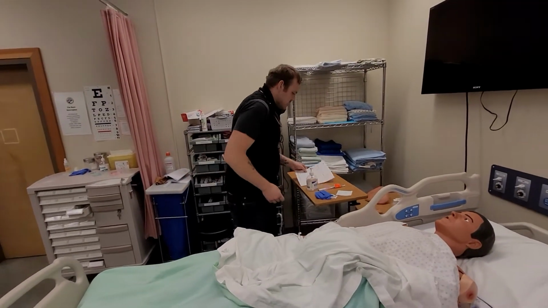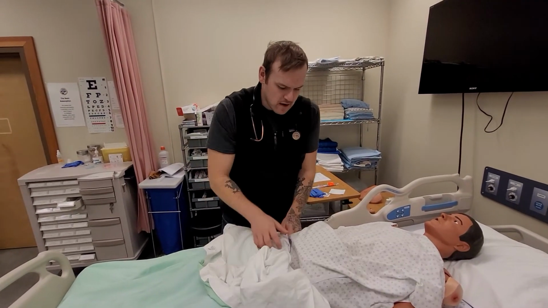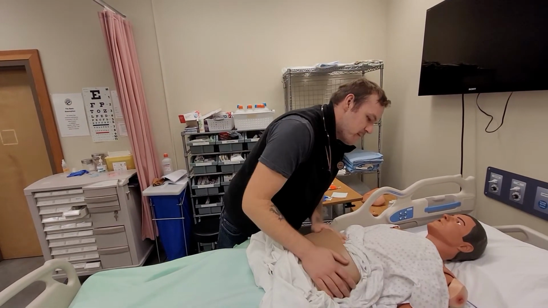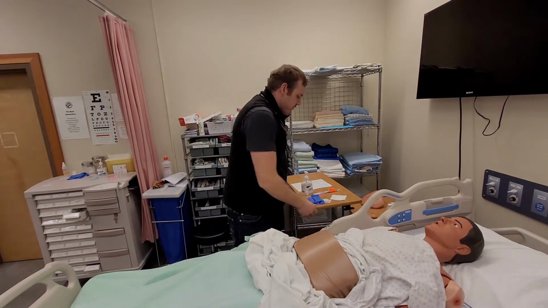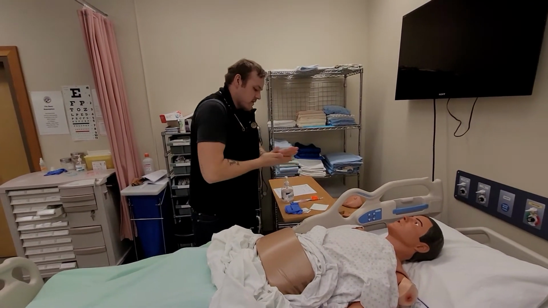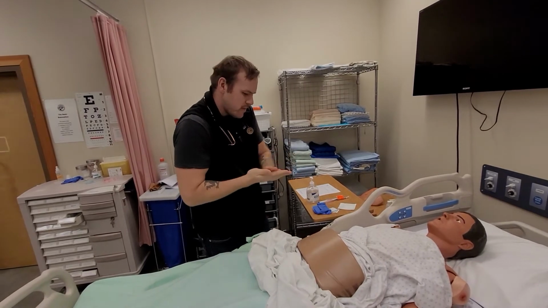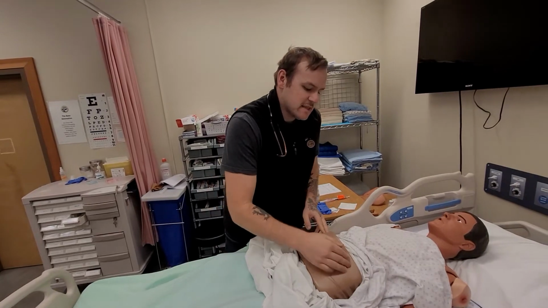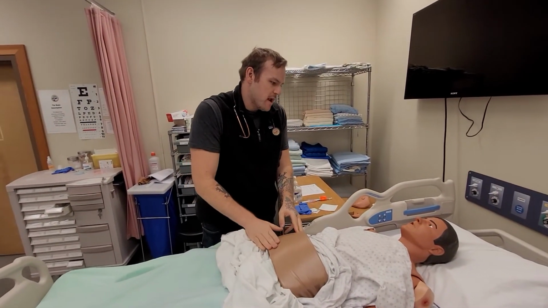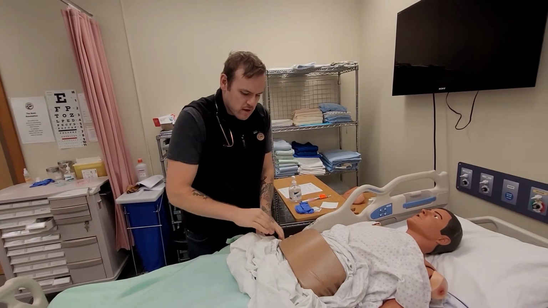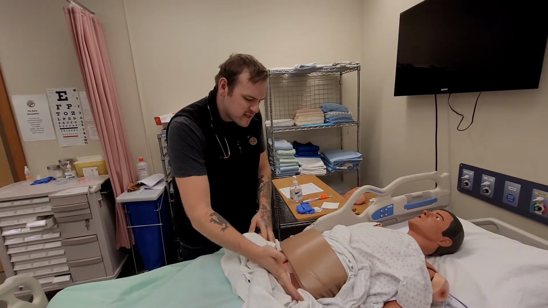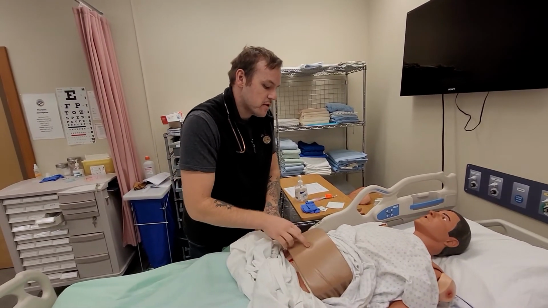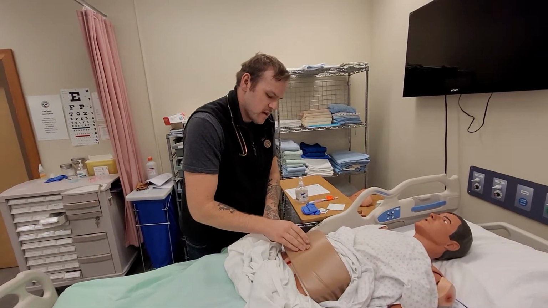Awesome. Okay, so we're going to assess our site here. I see that you have some subcutaneous fat on your abdomen, so that will be perfect for us. So first things first, I'm just going to perform hand hygiene. And I'm just going to palpate the area to make sure that there's no obvious masses or discomfort when I palpate. Nope. Perfect.